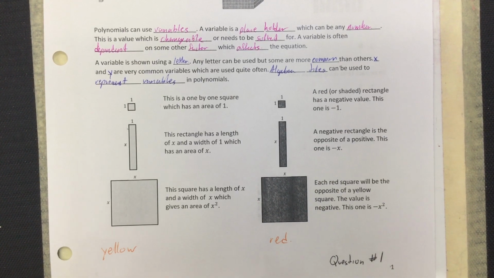I'd like you to take a look at question number 1, just on labeling what each of them is and what it represents.